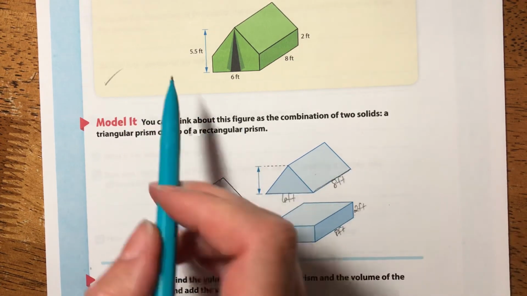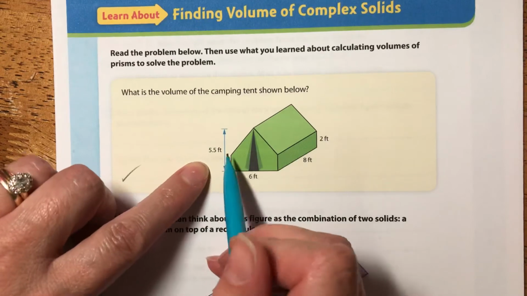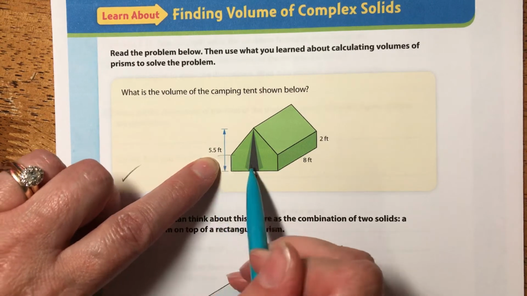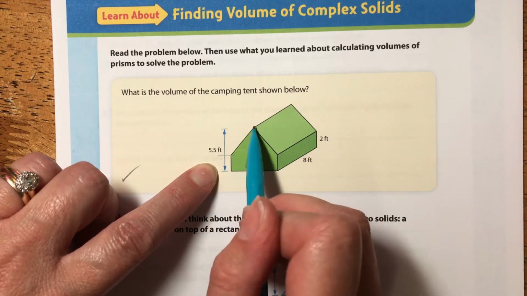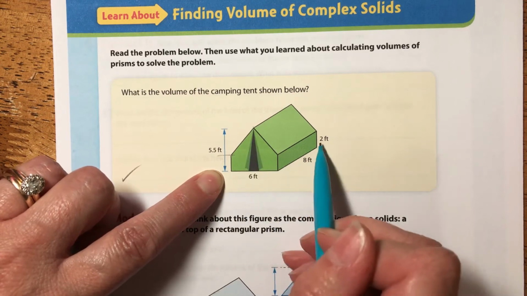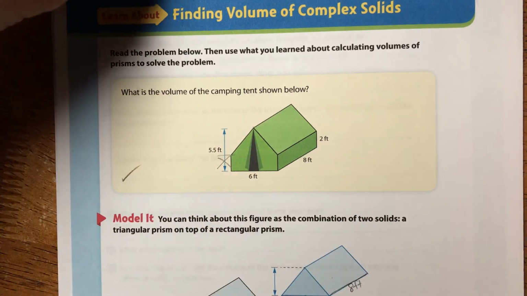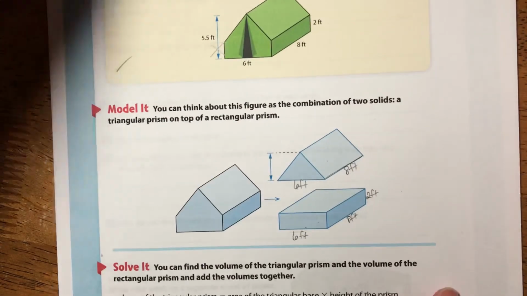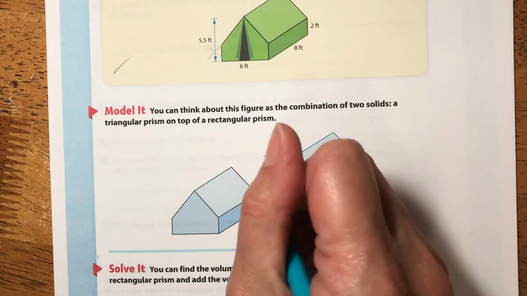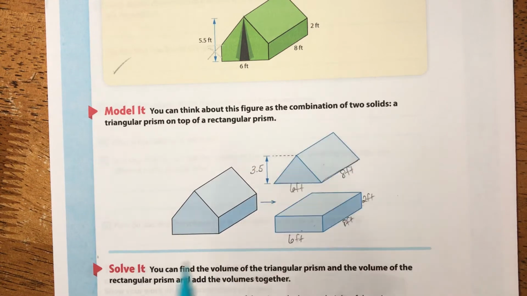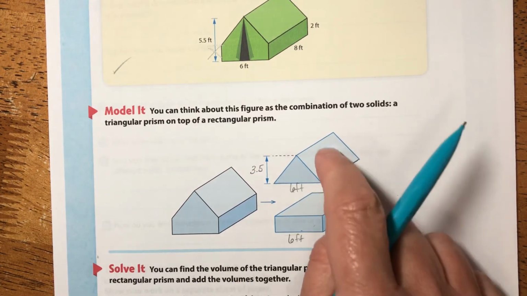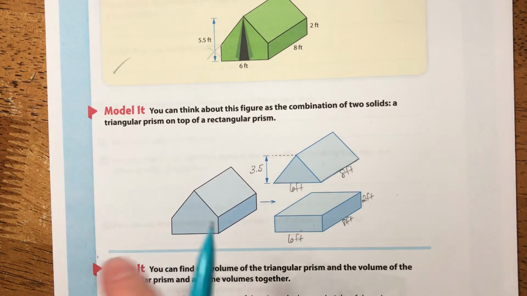So if you go back and look at this picture, I'm going to cut this part off. This is 5.5 feet up to here, right? Straight up and down. I don't need these 2 feet. So I'm going to subtract 2. So what's 5.5 minus 2? 5.5 minus 2 is 3.5. Okay. So let's find the volume of each of these and then add them together.